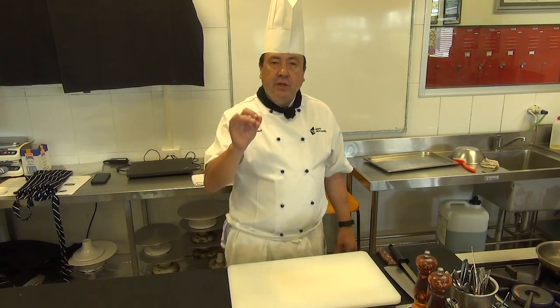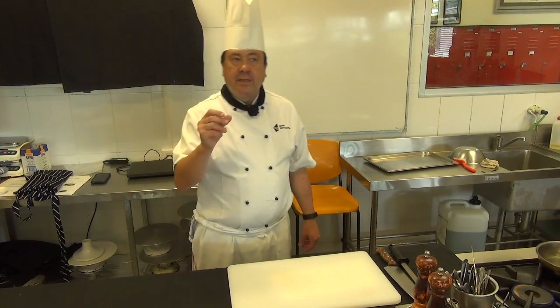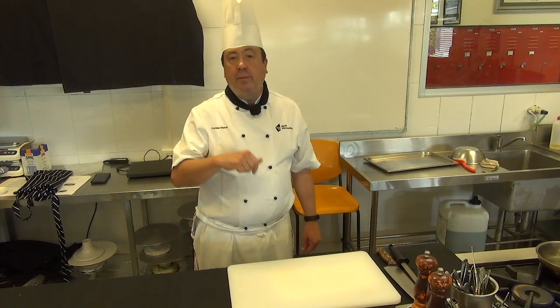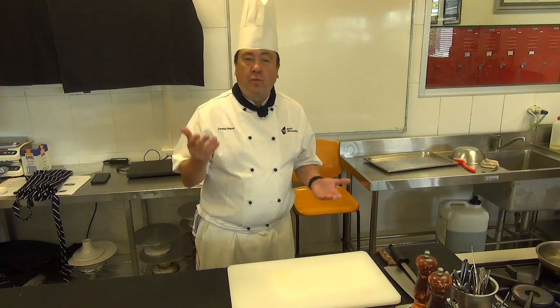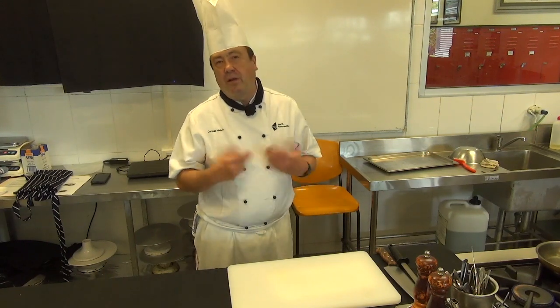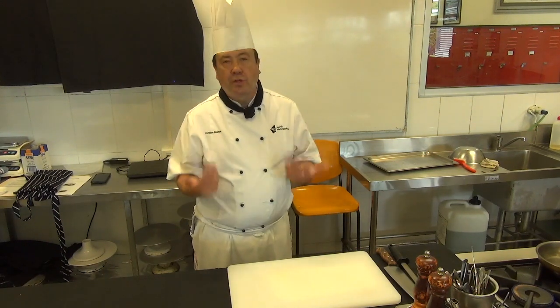The important thing to know when you're cooking rice is how to cook it. A lot of people make the mistake of not having the right ratios of water to rice, and therefore they get a big glutinous mess. So it's important to understand what grain of rice you're using and how you're cooking it.